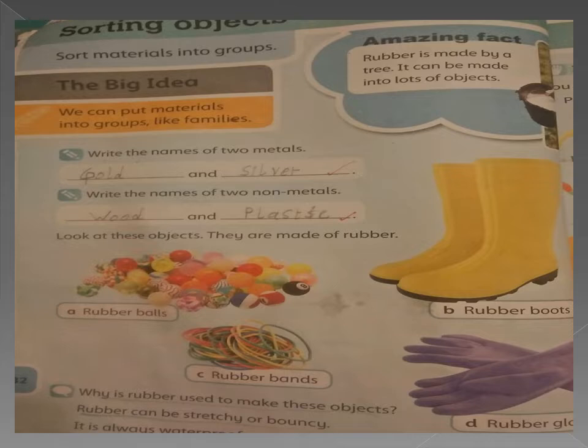Okay, now they are asking you two questions here. Write the names of two metals. Class, write the name of two metals. There are so many metals. I have written two names. One is gold, the most important metal, gold, and the other is silver. There are also so many metals as iron, steel, aluminium, copper, but you have to write two here.